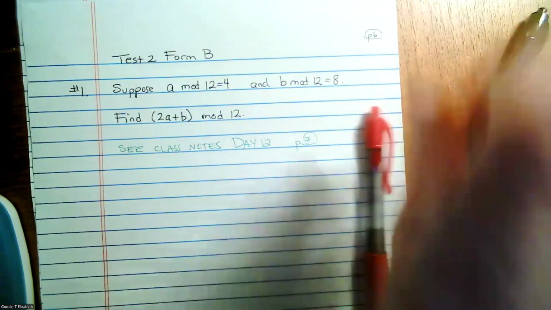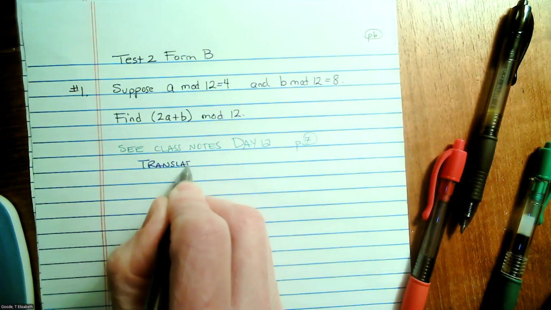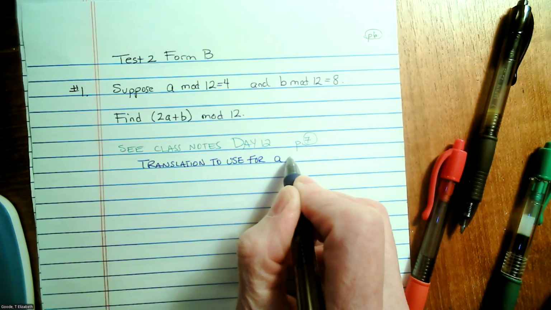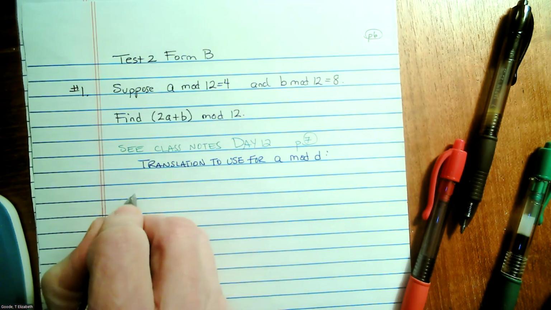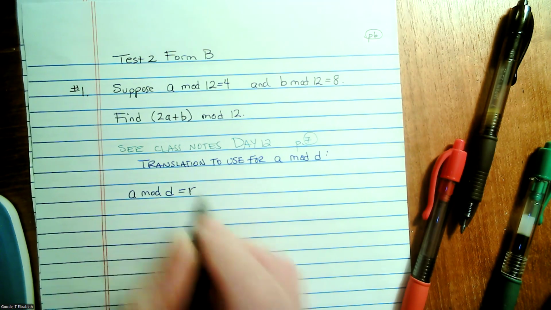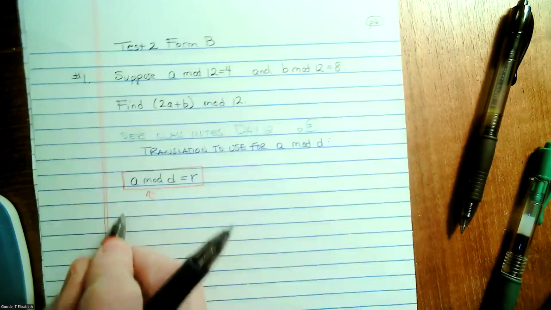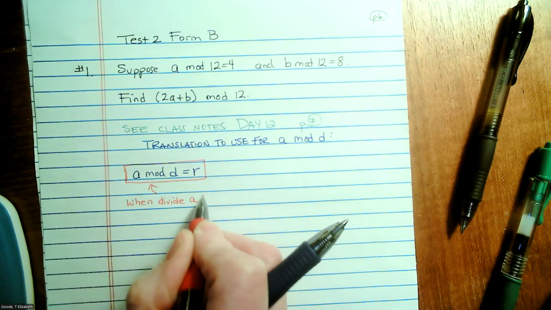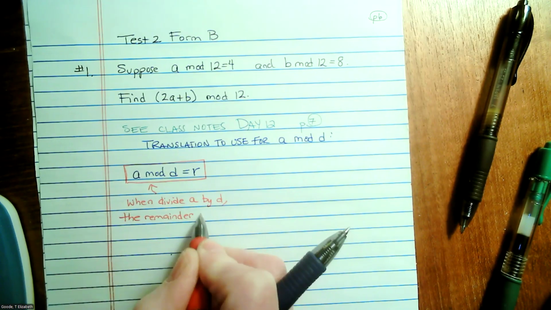And there's a translation to use for A mod D. If we are given that A mod D is equal to R, in other words, that when we divide A by D, the remainder is R. That's what A mod D equals R means.